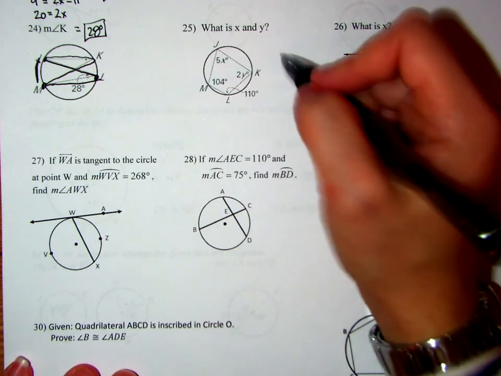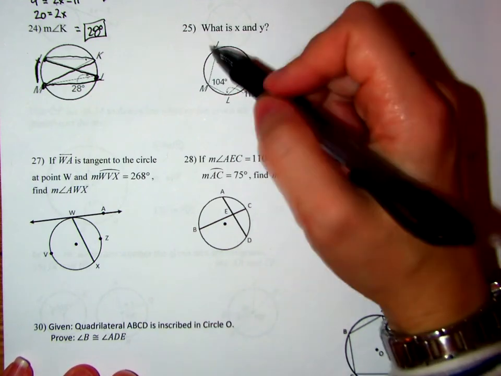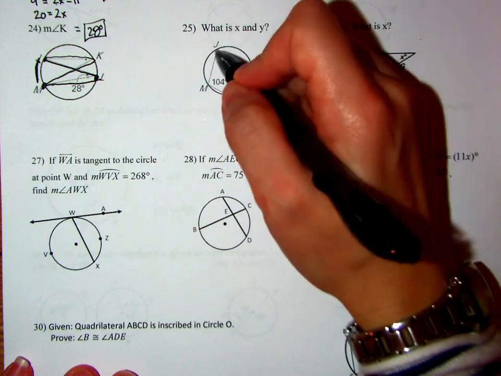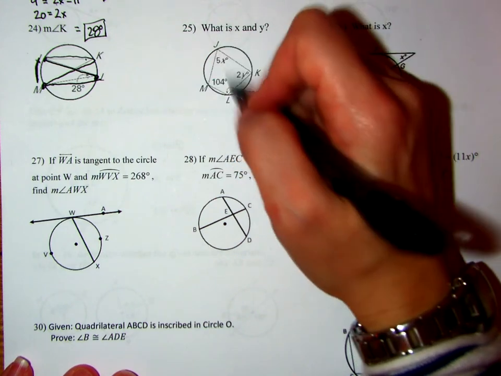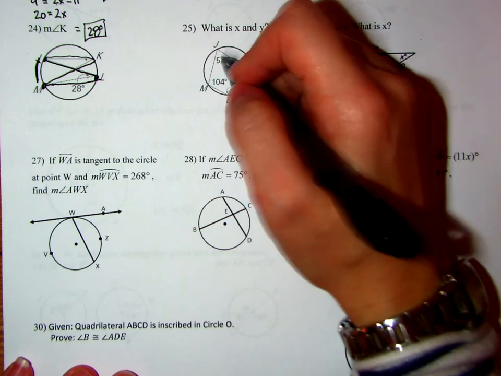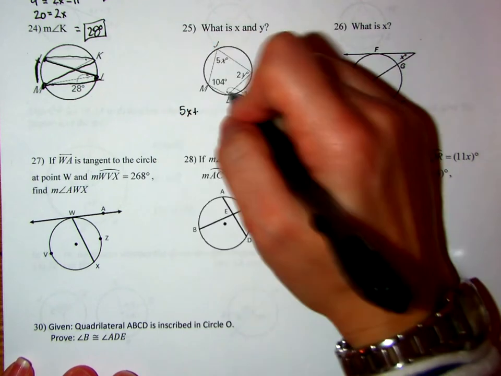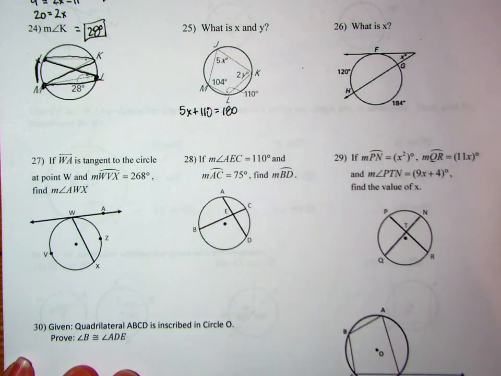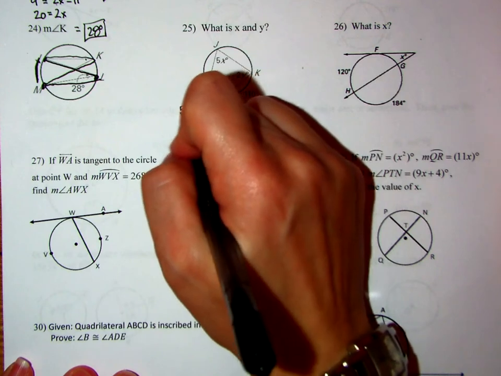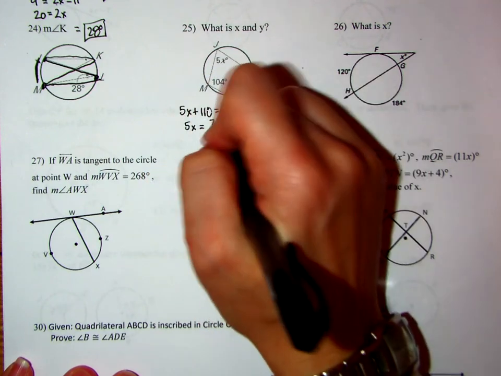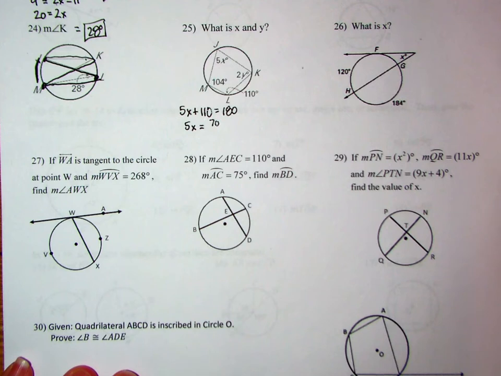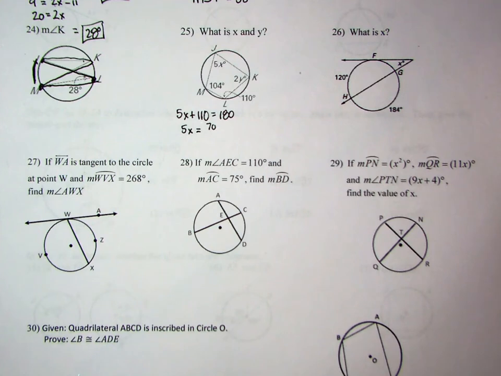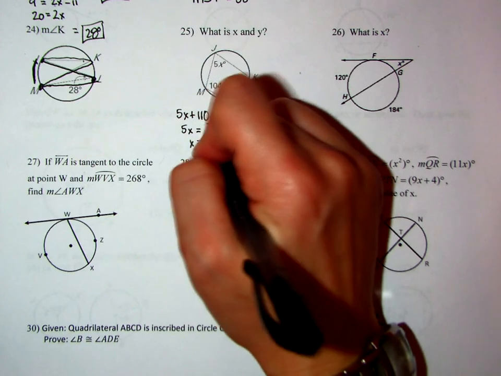All right, on number 25, remember that if you have an inscribed polygon or inscribed quadrilateral, specifically inside a circle, that the opposite angles are going to be supplementary. So that means that this angle here, 5x, plus this angle L, its opposite, 110, is going to equal 180 degrees. And now we can solve. So we're going to subtract the 110 from both sides, and we're going to get 70 degrees. Then you're going to take 70 and divide it by 5, and you're going to get 14. So x is equal to 14.